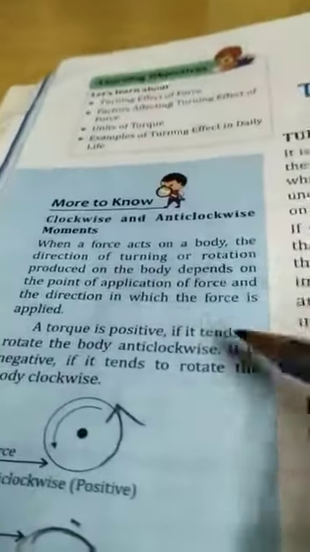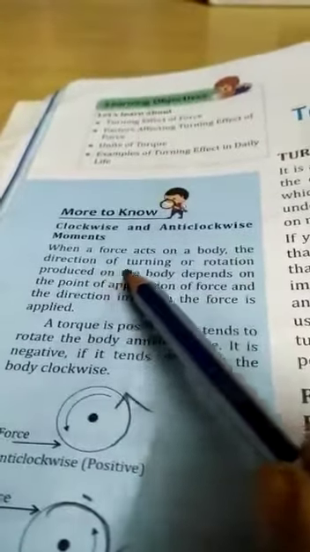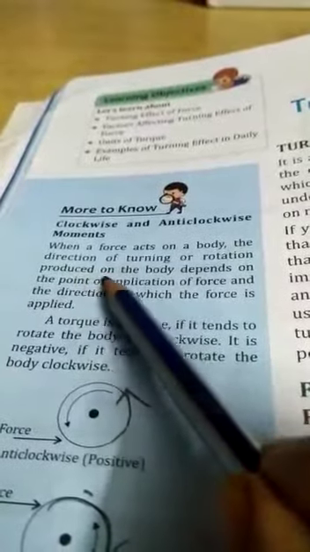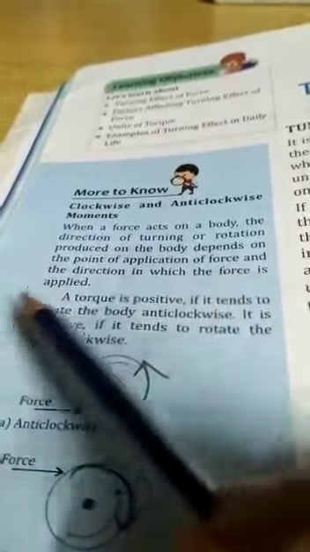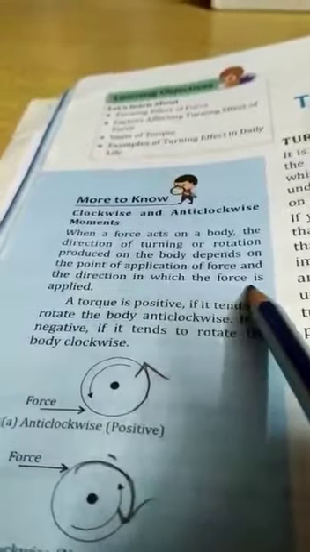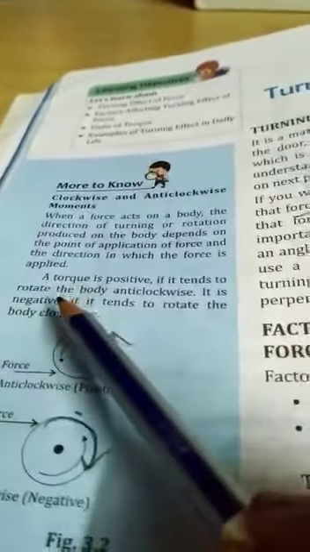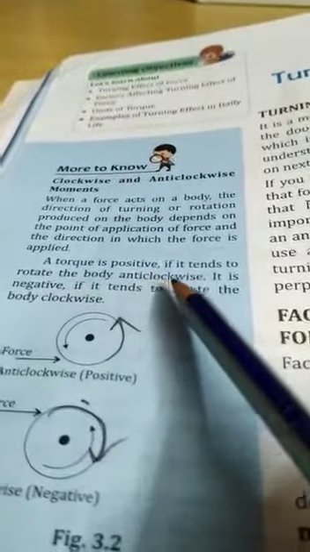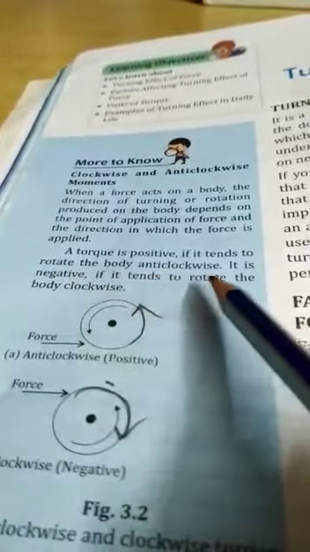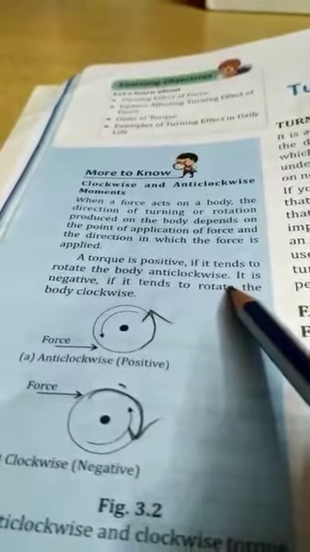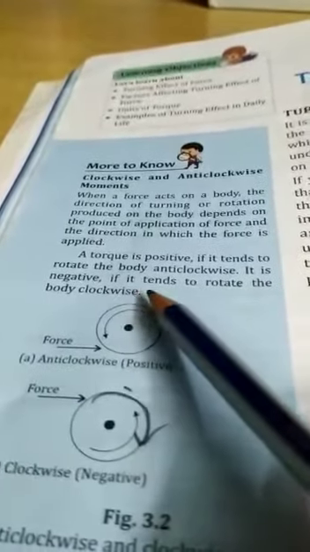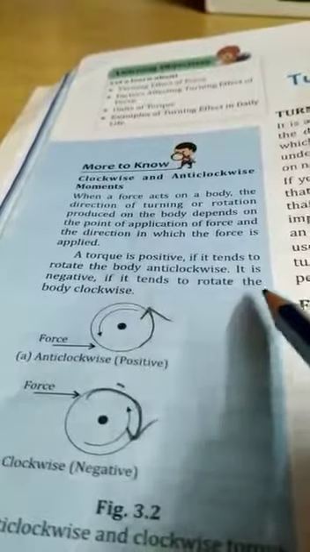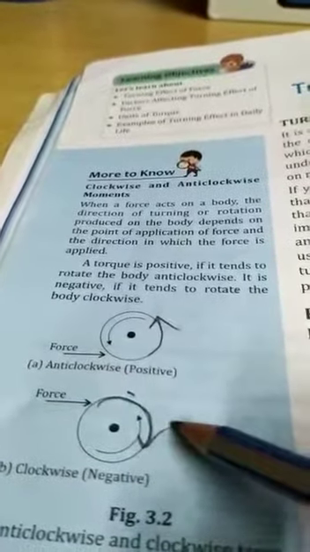Now, when a force acts on a body, the direction of turning or rotation produced on the body depends on the point of application of the force and the direction in which the force is applied. A torque is positive if it tends to rotate the body anti-clockwise, what I have told you just now. It is negative if it tends to rotate the body clockwise.